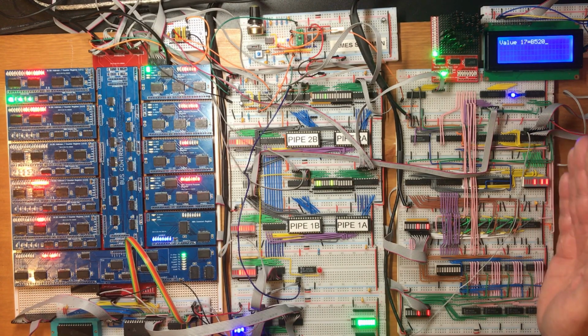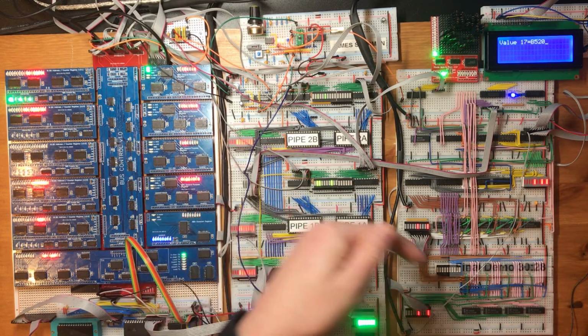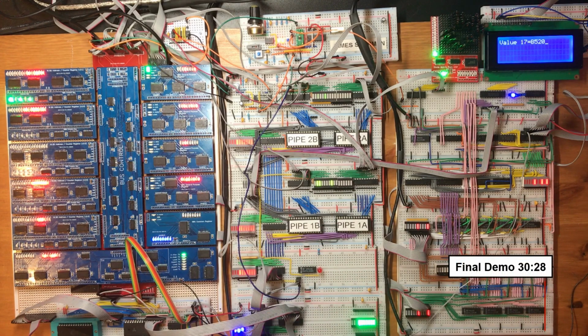Now I do appreciate that not everyone wants to watch big long programming videos, so I'll put the time index down here for the final demonstration and you can jump to it and have a look at that.